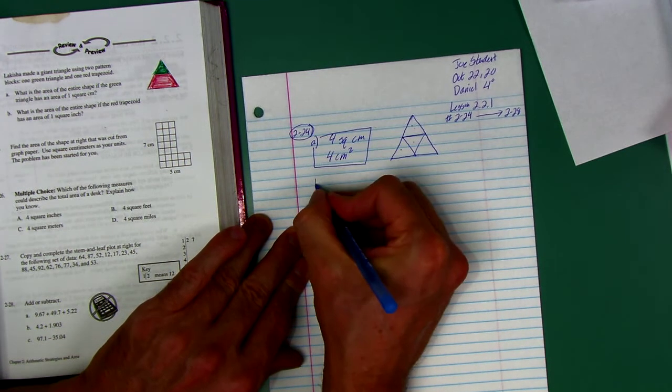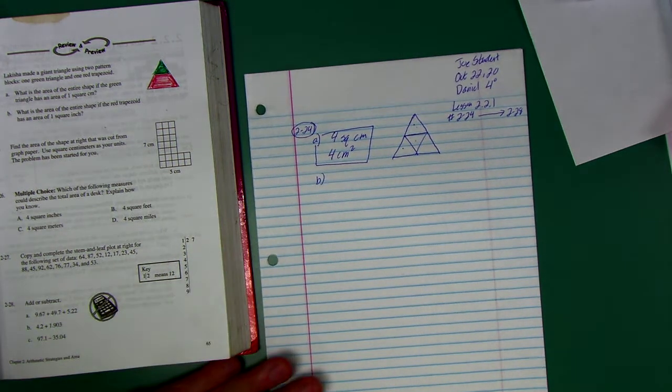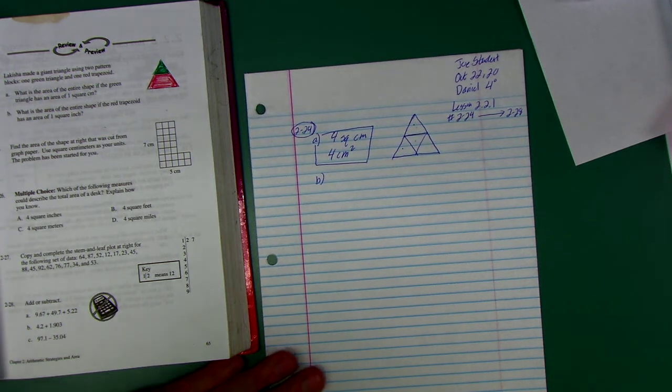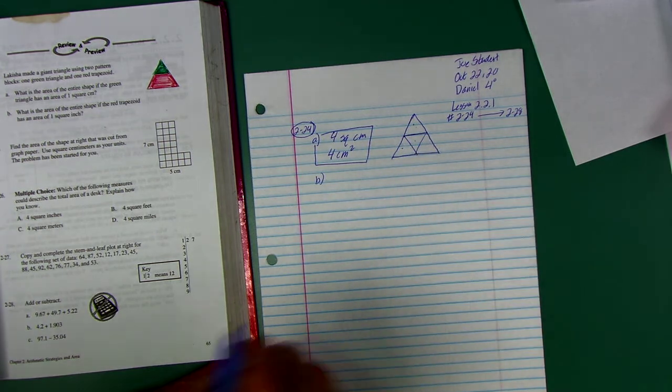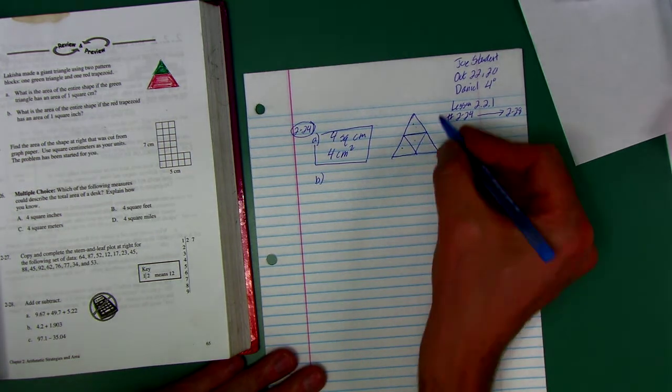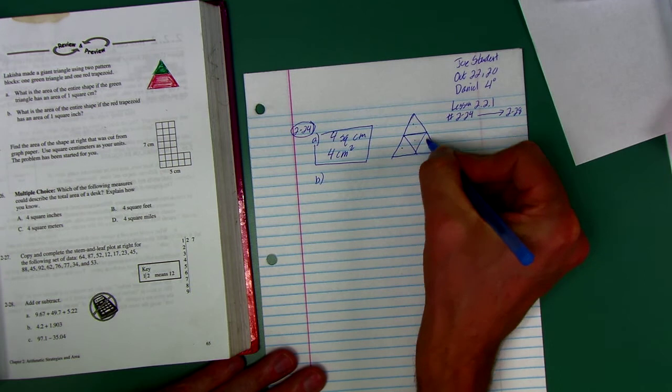Go to B, and the question is, what is the area of the entire shape if the red trapezoid has an area of 1 square inch? Now they're saying all three of those together make 1 square inch. What's the area of this, all three of those, and this next one?